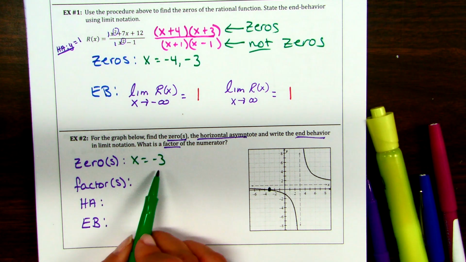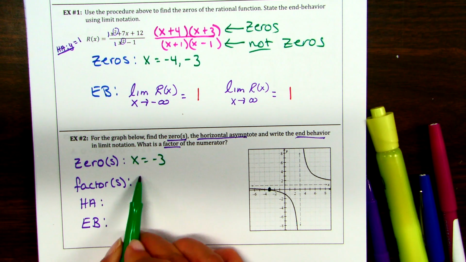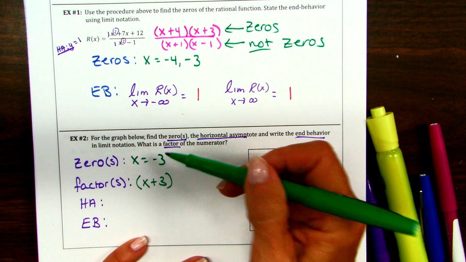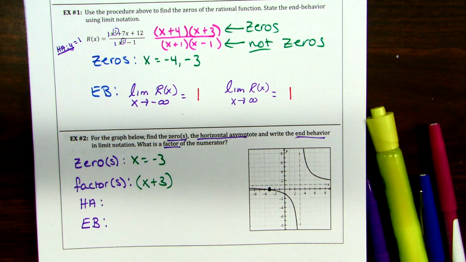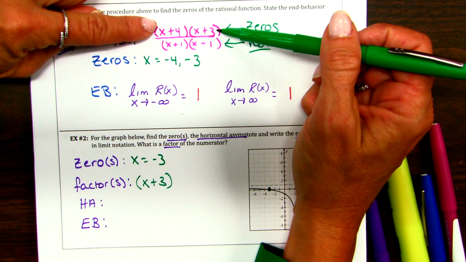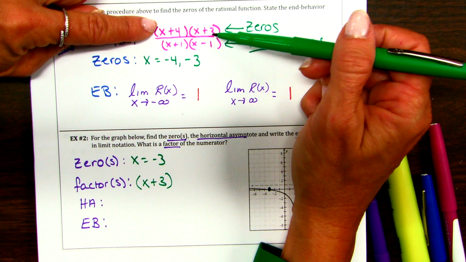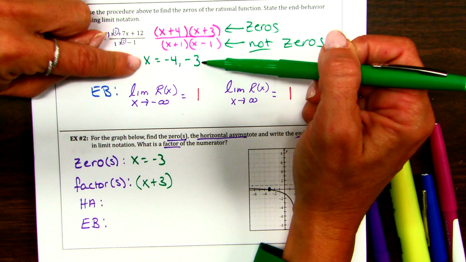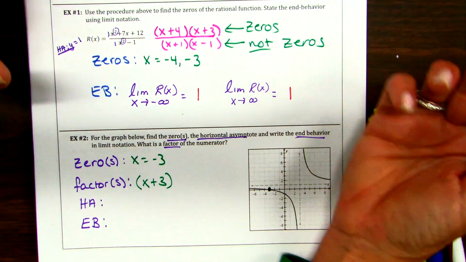Make that a factor. We've done this before too. Bring the -3 to the other side, it would become x plus 3. We should be able to toggle between zeros and factors in either direction, right? Just a second ago in example 1, we had 2 factors in our numerator. You guys didn't even think about it. You didn't write it out. You set that equal to 0 in your head and that equal to 0 in your head, and you got the zeros. Go in reverse. I just move them back to the other side of the equation.